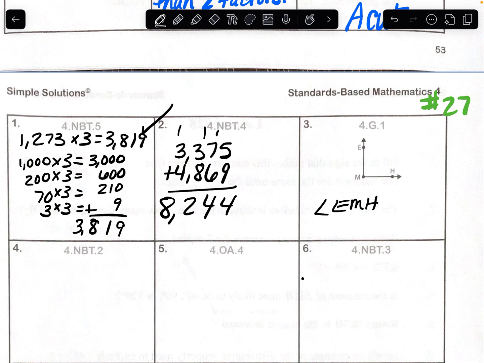All right, number 3 says is angle EMH. So you're going to read that as angle EMH. All right, so is that angle acute, right, or obtuse? Well, obviously I can see that it is perfectly square right there. There's only one angle that shows that, and that is a right angle. Extra point here, or check mark if you put 90 degrees.